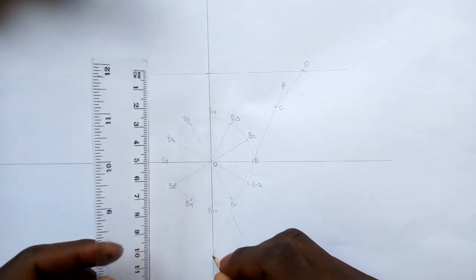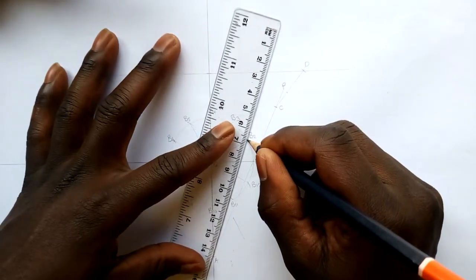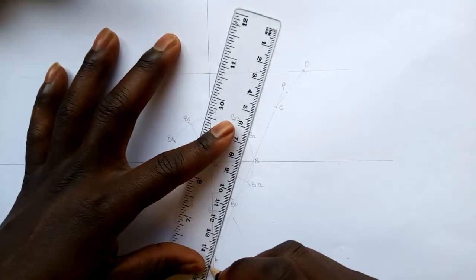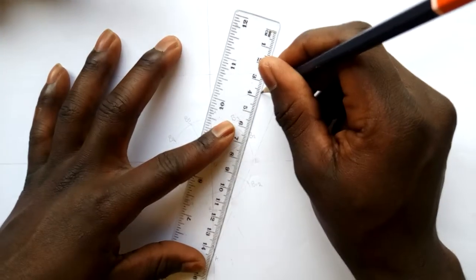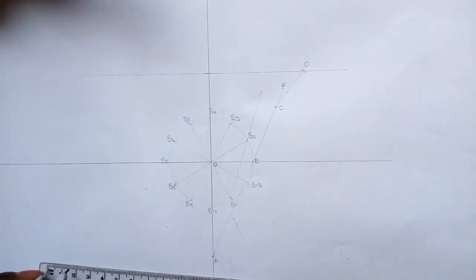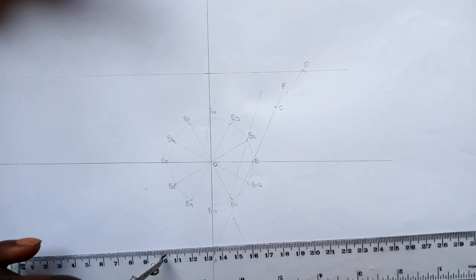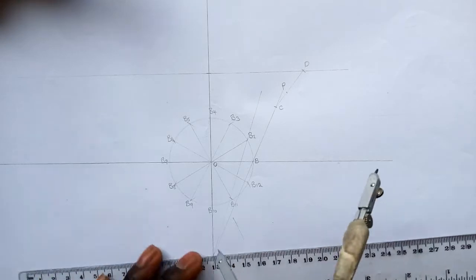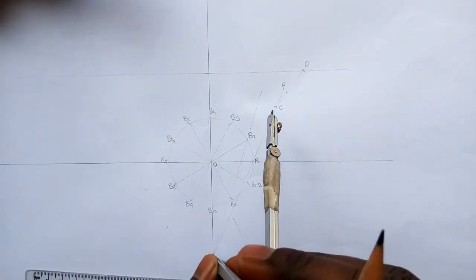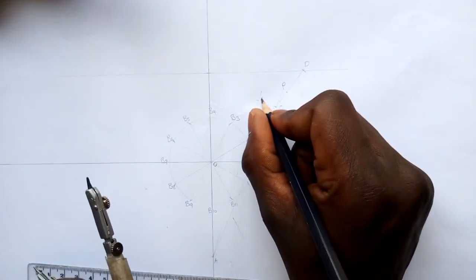Now from A, we draw a line passing through B2, same thing we did to B. From there we measure this line as our 102, from A straight to this same line. Then you mark this as your C2.